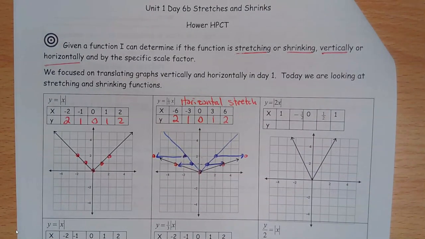So that action right there is considered a horizontal stretch of the parent function, y equals the absolute value of x. So all those points just got stretched out. And that is a little different, because if you said 1/3, I would think 1/3 makes things smaller when you multiply by 1/3. But here it had the opposite effect. It stretched out and made it 3 times bigger. So it's like the reciprocal of it.